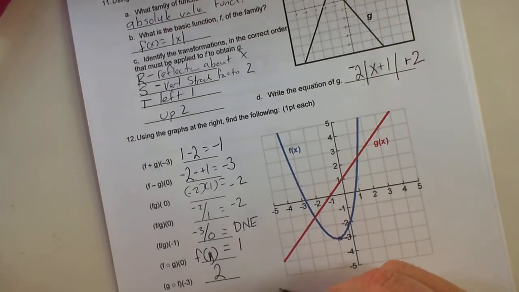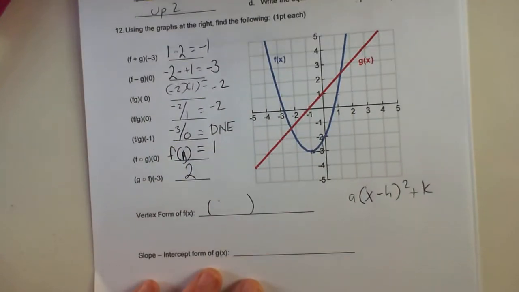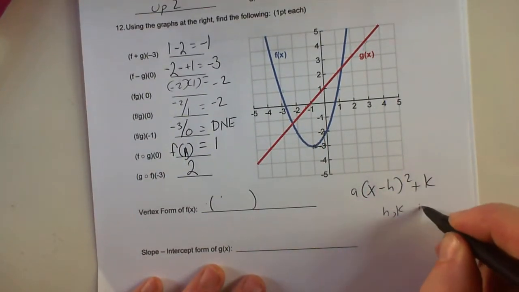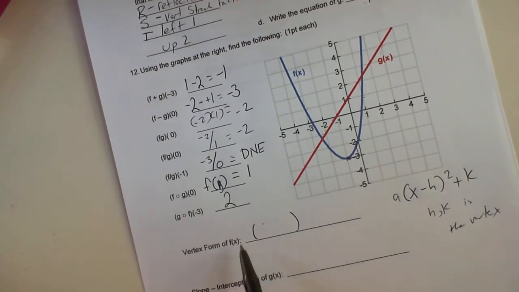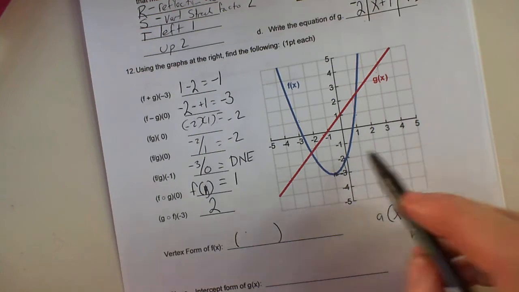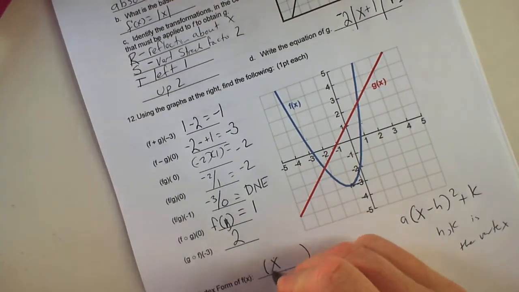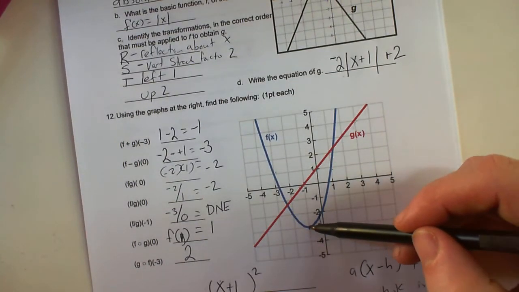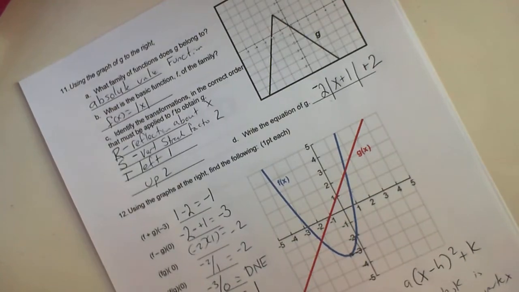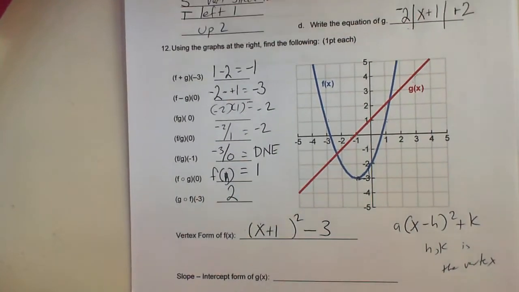Then our vertex, remember the vertex form is A times x minus h squared plus k, where h, k is the vertex. So in this case, my A value is 1. My h, which is the x value of the vertex, is negative 1. So that's going to be x plus 1 squared. And then my k value of the vertex, that's negative 3. So that's going to be x plus 1 squared minus 3.